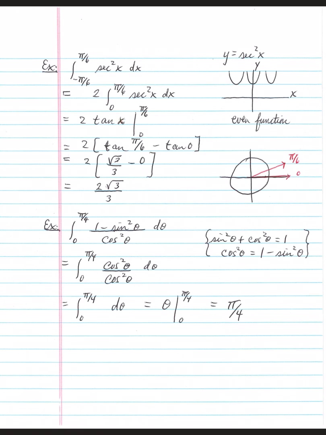Don't forget times 2, because we're doubling. 2 times tangent of pi over 6 minus tangent of 0. As a refresher from the unit circle, tangent of pi over 6 is the y over x. That's square root of 3 over 3. Tangent of 0 is 0. So our final answer is 2 times the square root of 3 over 3.